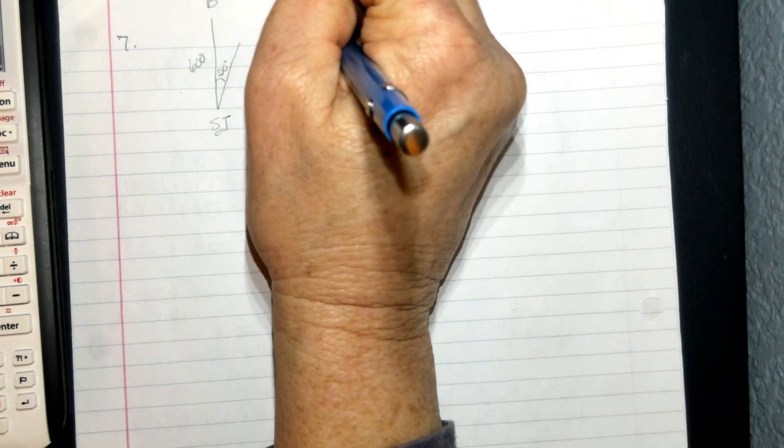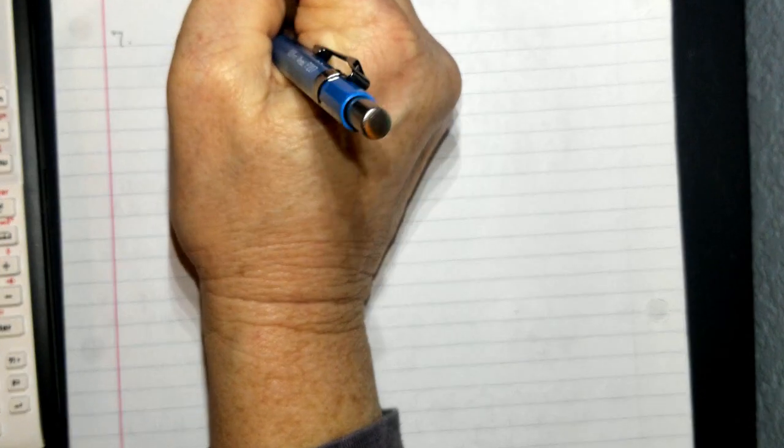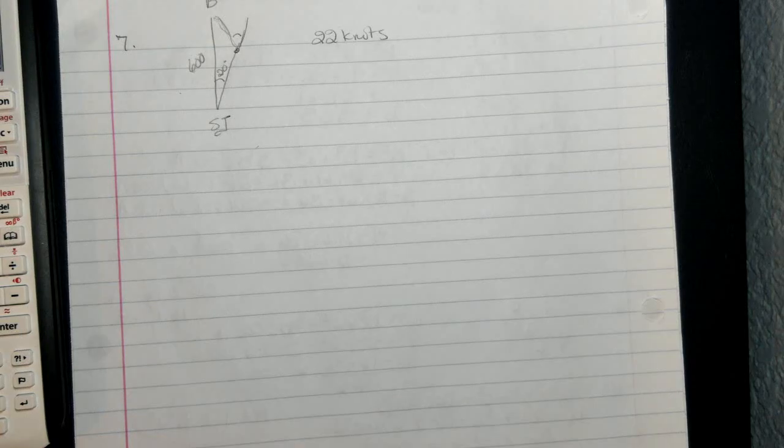And his speed is 22 knots. What else do I need to know? And he gets to some point here, and he has to make a course correction to get to Barbados. And that's the angle we're looking for eventually, and this distance.